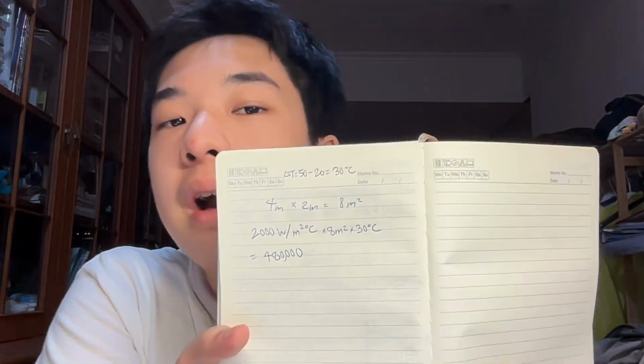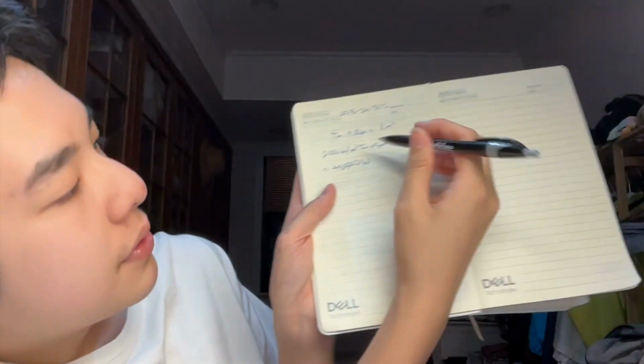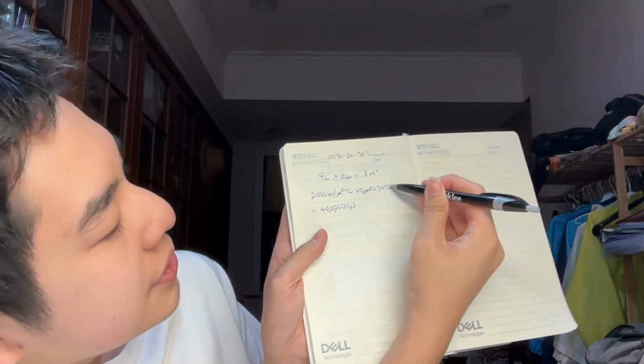Okay, now we just need to multiply this together to get 480,000. And remember, the unit here is watts because the meter squared and degrees Celsius cancel out. And that's how you solve this problem.